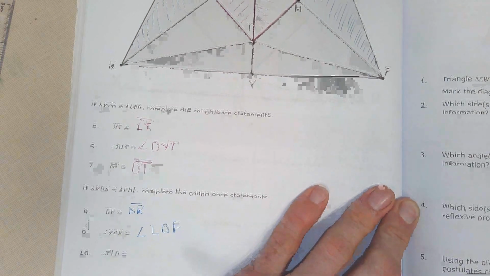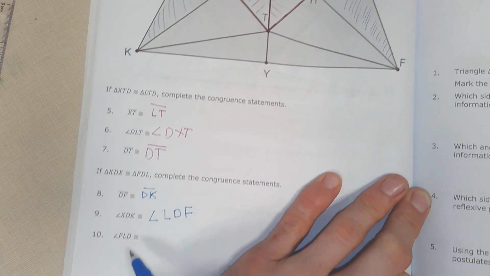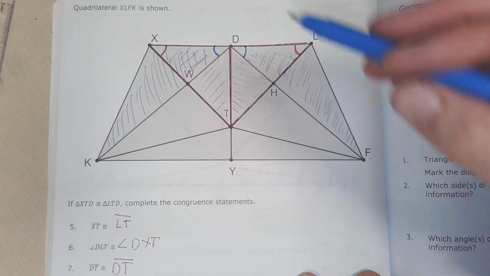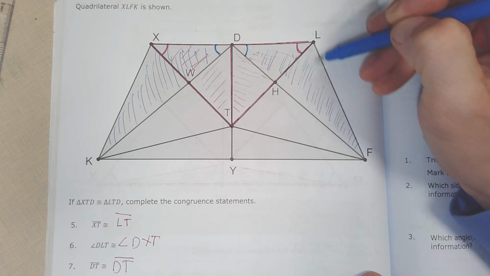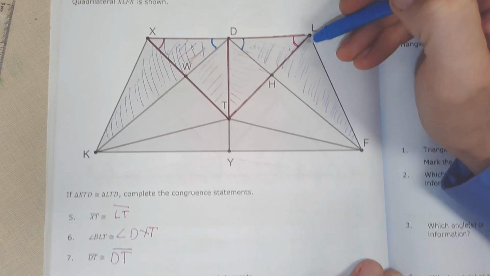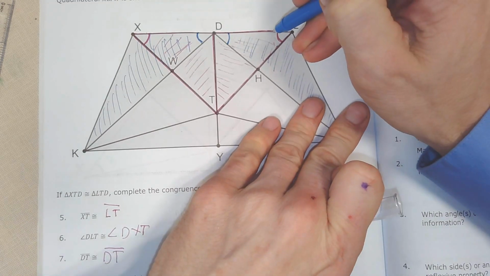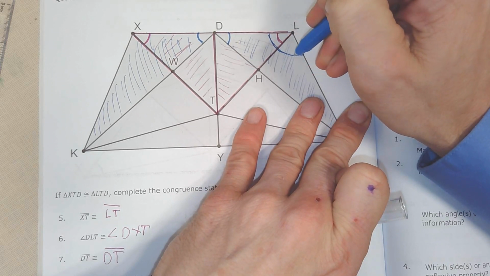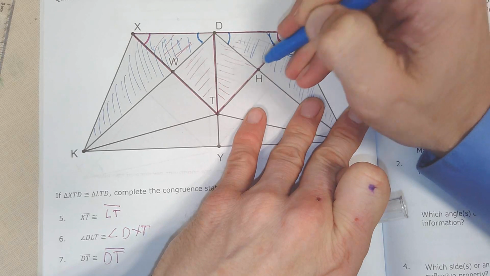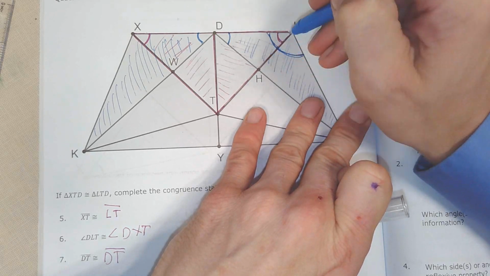And then we have angle FLD. Don't be confused with this one; this is this entire big angle, so don't be confused with it being bisected by this here.